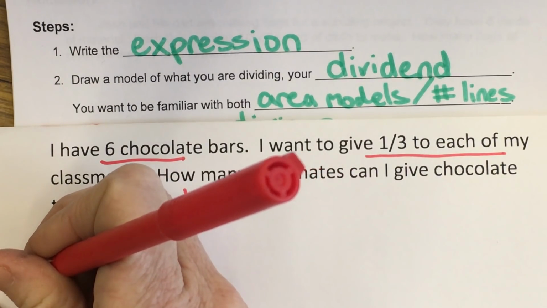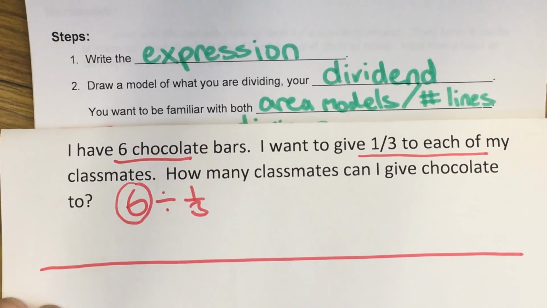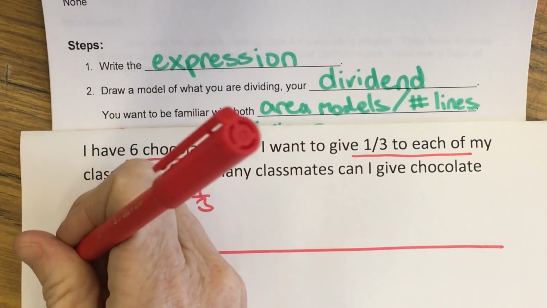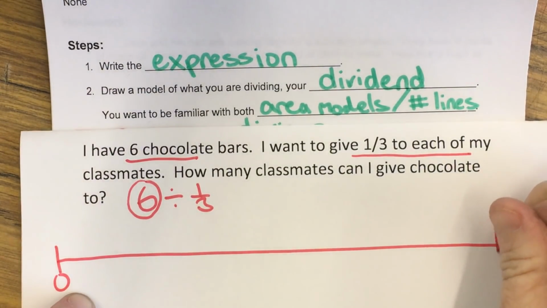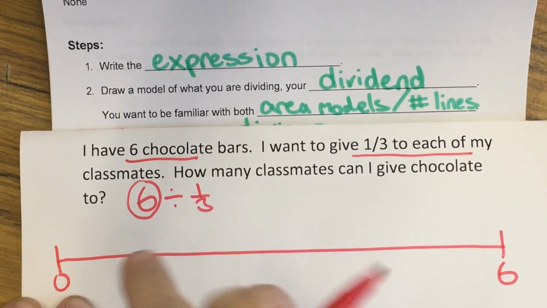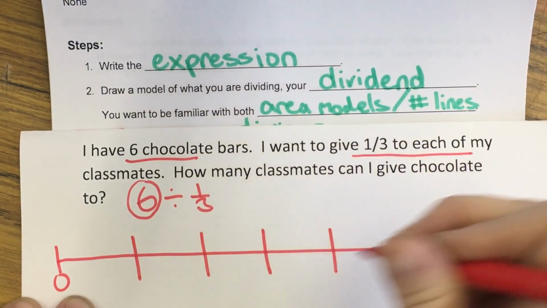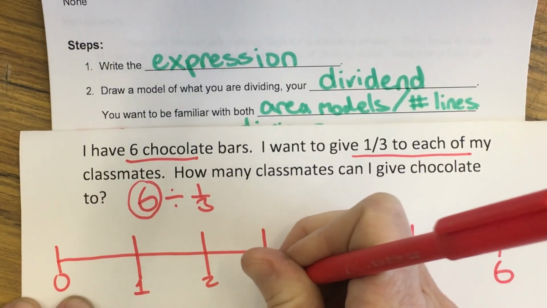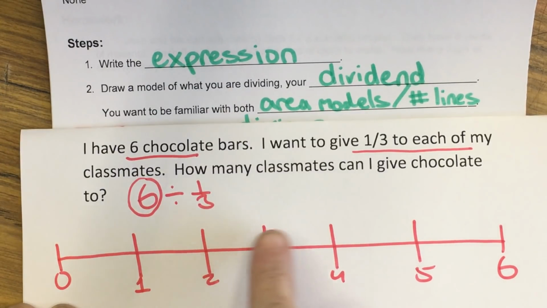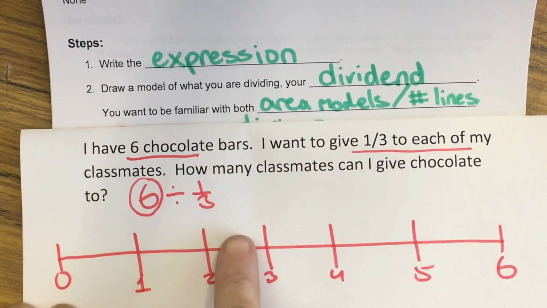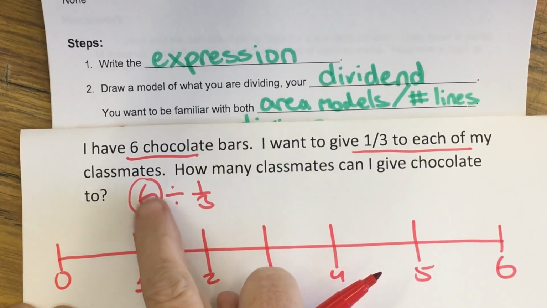This one I'm gonna try the number line. Now I'm gonna show you this number line is gonna be very different than the number line in the last lesson. So I have 6, so I have to show 6 on my number line. So I have to actually have 6 to represent my 6 chocolate bars. So this is 1 chocolate bar, another. So there's 1, 2, 3, 4, 5, 6 chocolate bars. So I drew what I'm dividing.